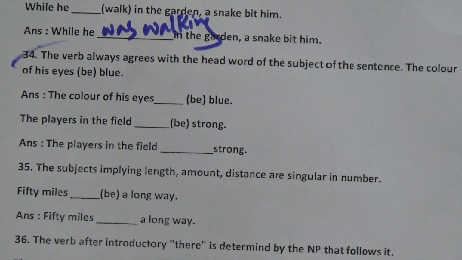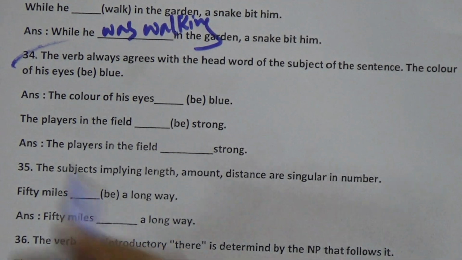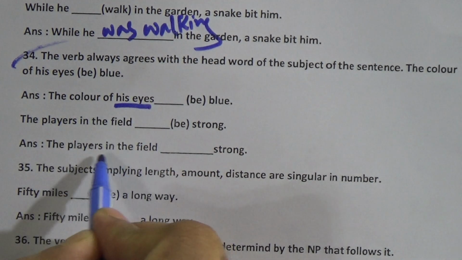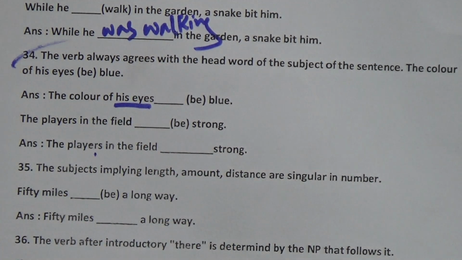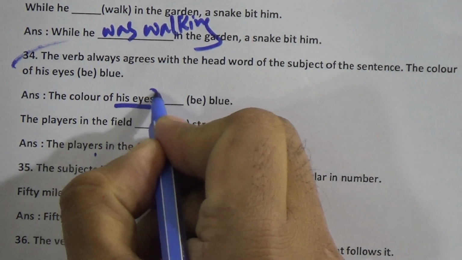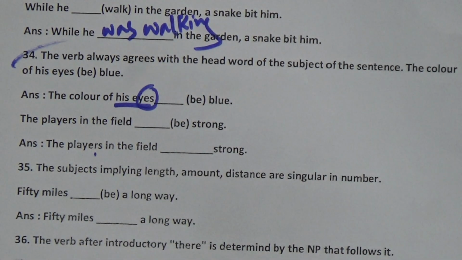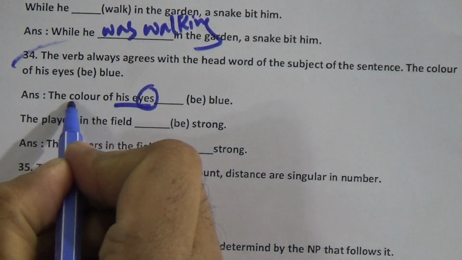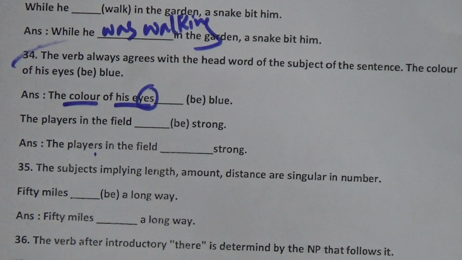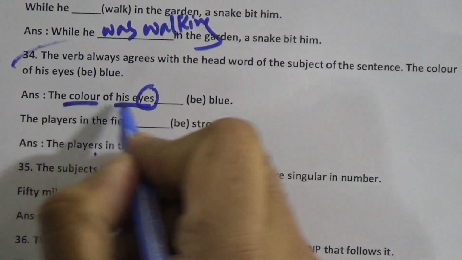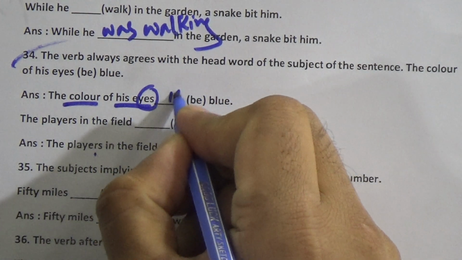The verb always agrees with the head of the subject. You know header means the main word. Here it is "colors," which seems plural, but the head word is "color." Color is a singular idea, so the verb will be singular. The color of his eyes is blue. Here it will be is.